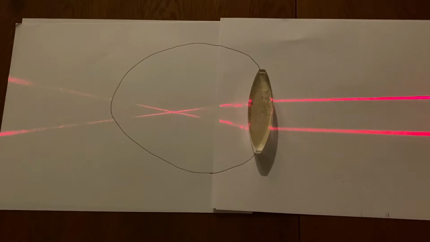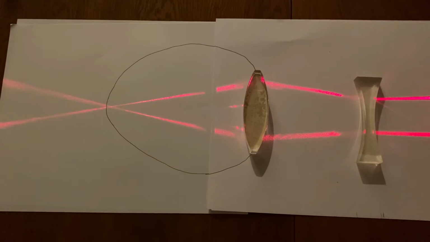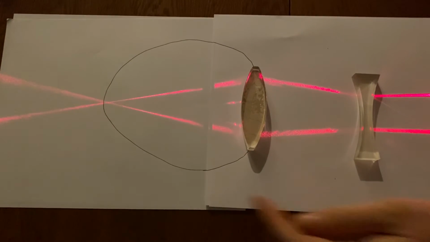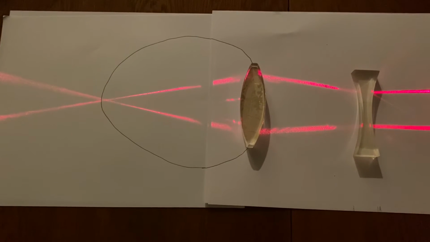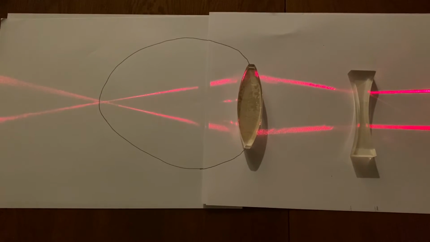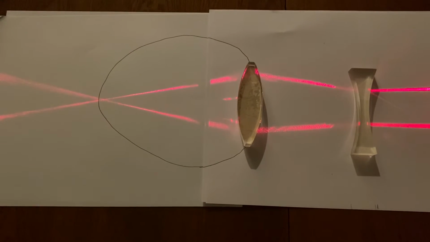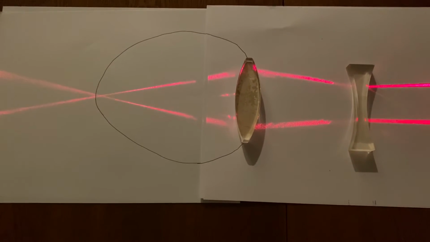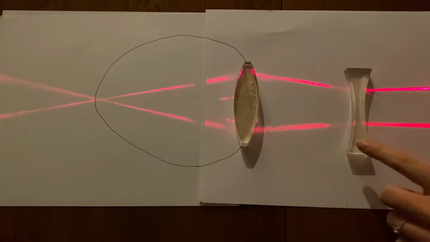We can place a diverging lens in front of the eye, and you can see that the light rays now converge on the retina. A diverging lens is necessary because before, this eye was converging too much, so a diverging lens spreads the rays out and lessens the convergence so that the rays are in the proper place and a clear image can be seen. Someone who is myopic will have eyeglasses that look just like this lens.